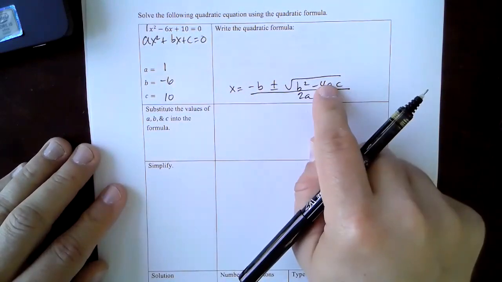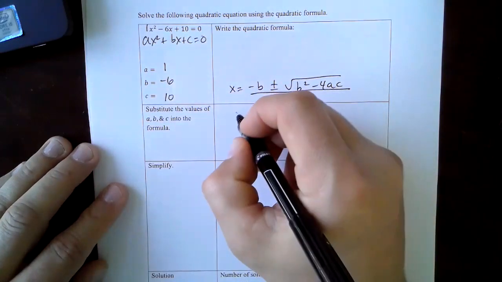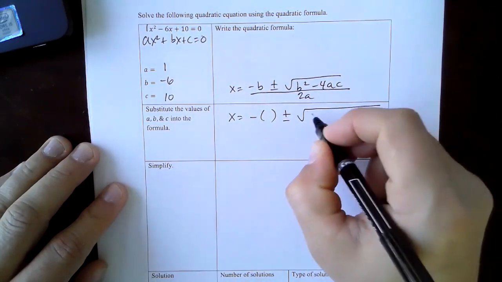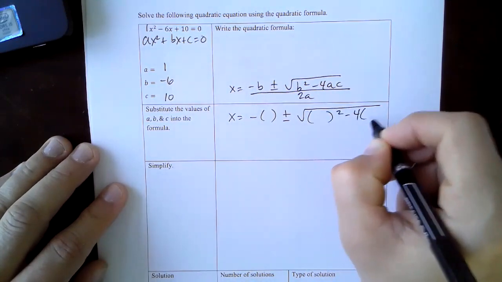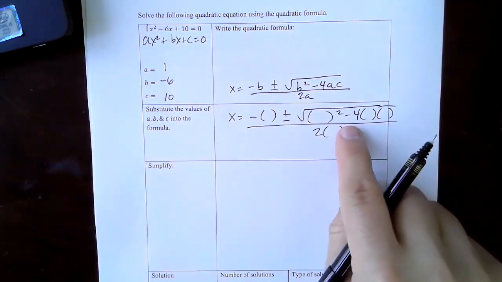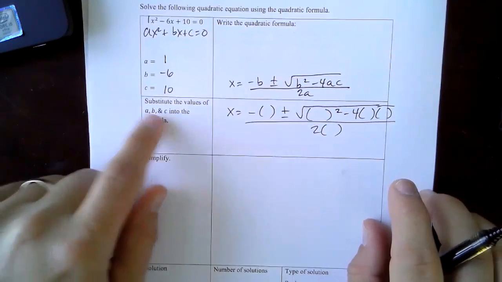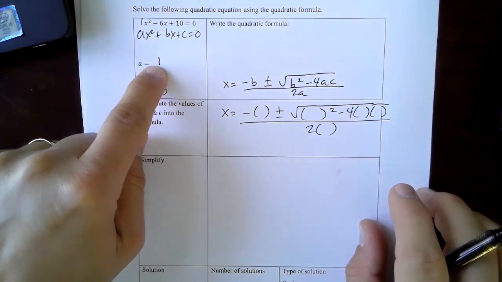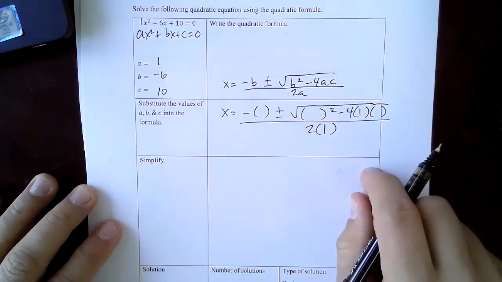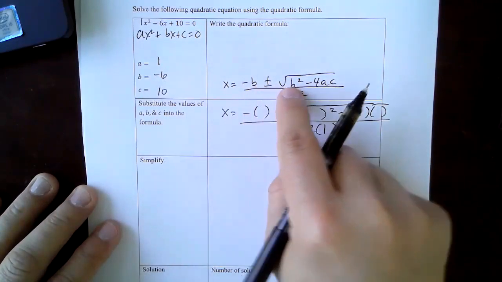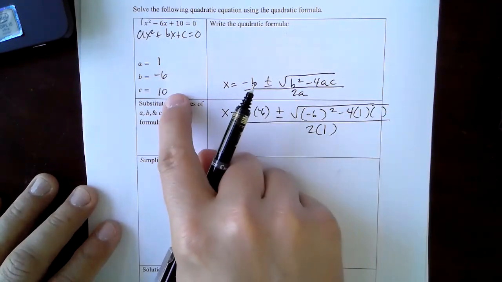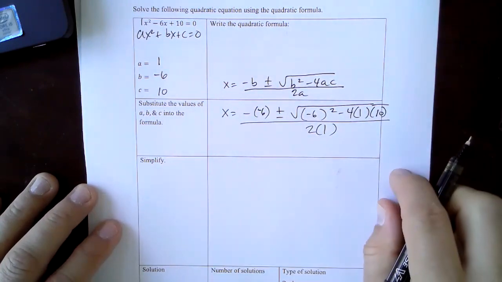So we just wrote the quadratic formula. Now we're going to substitute in the values. So we're going to put x equals negative blank plus or minus the square root of blank squared minus 4 blank blank all over 2 blank. And now we're going to fill in the blanks with a, b, and c. A happens twice. A is 1, so it happens here and here. We're going to put 1 and 1, just like that. B happens twice. It's negative 6, so I'm going to put negative 6 here and here. And C happens once, so I'm going to put it way over here to the far right.